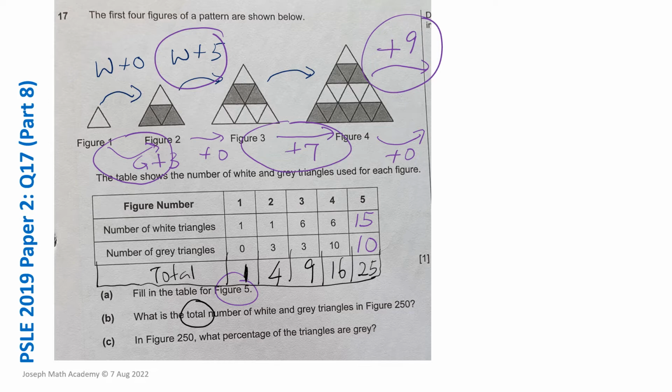Now, if you look at the total row carefully, it's actually square numbers. So what are square numbers? Square numbers are numbers which are like the area of a square. For example, to get figure 1 total, we can do 1 times 1.